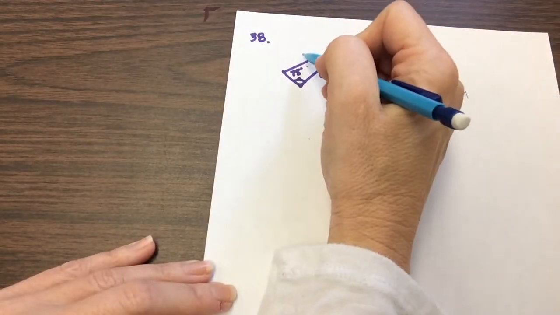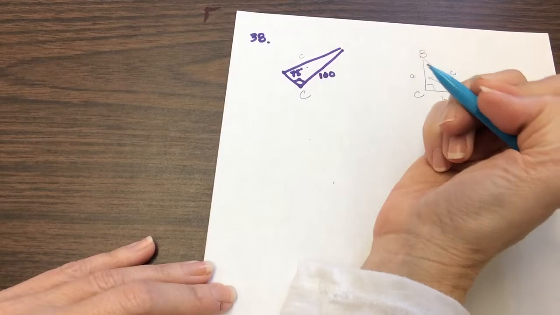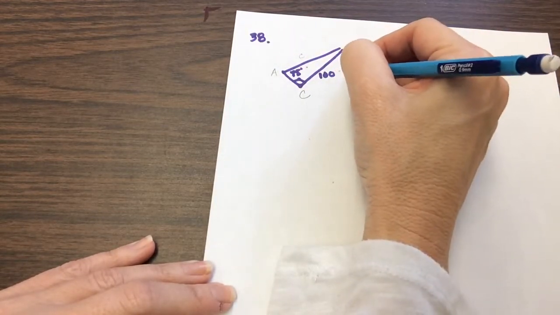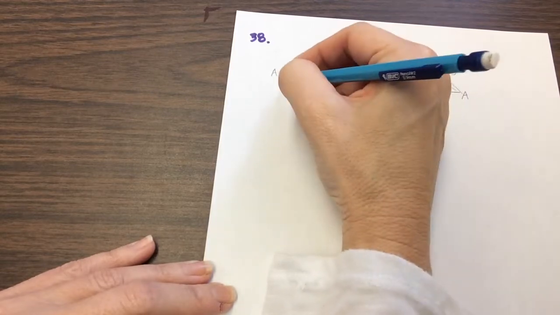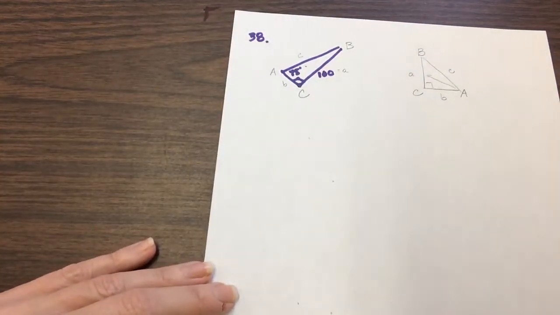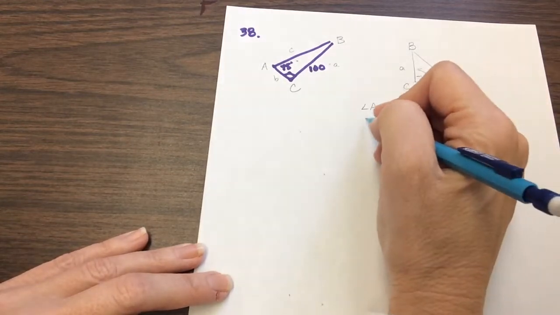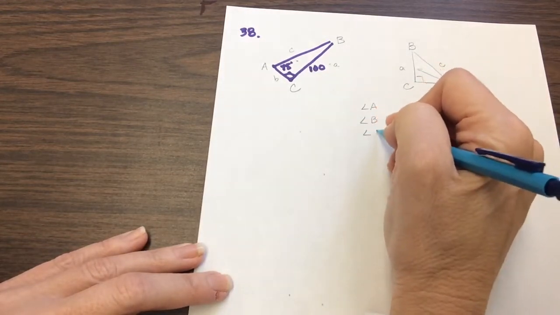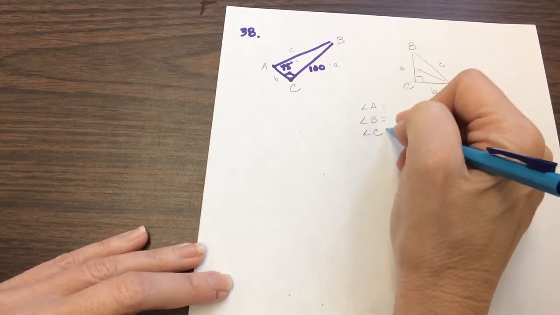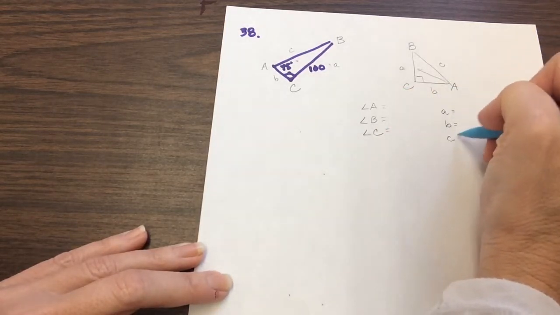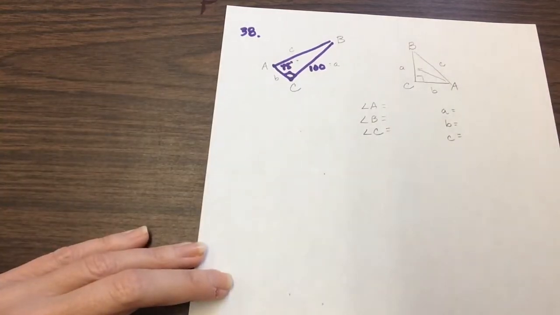I'm going to say this is angle C, and I'm going to call this side A, and I'll call that side B. So if I'm solving a triangle, when I'm finished, I better have angle A, angle B, angle C. I better know what all 3 of those angles are. I also better know what all 3 sides are. Okay, so there we go.